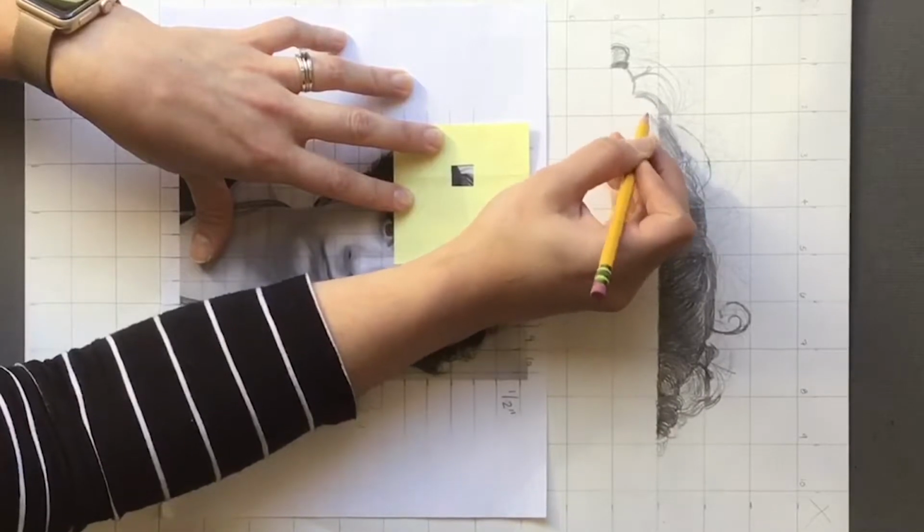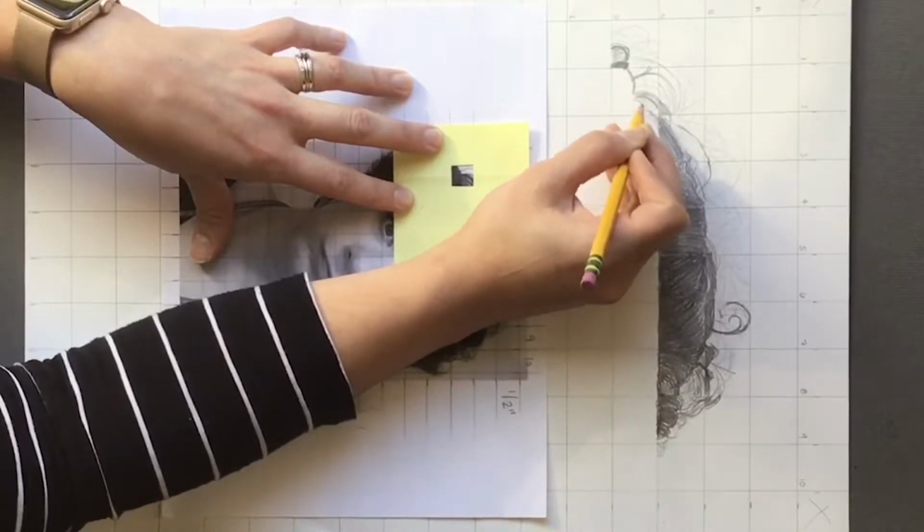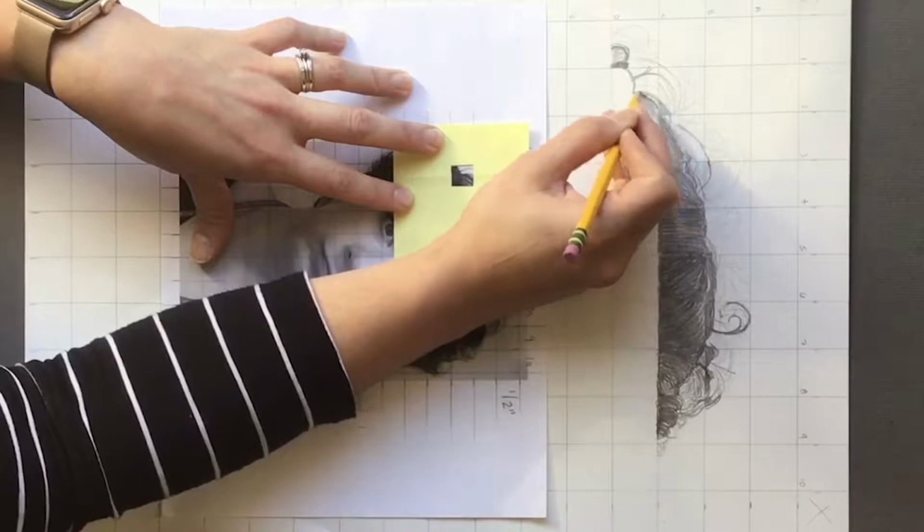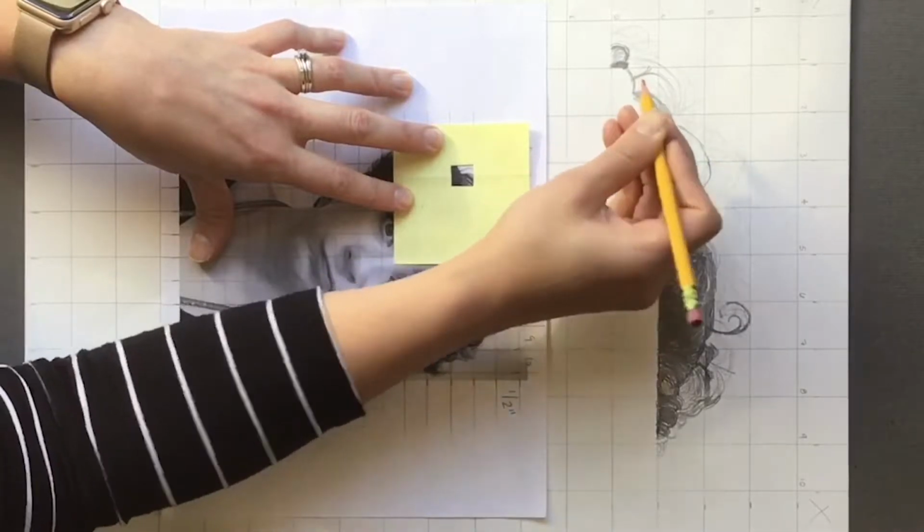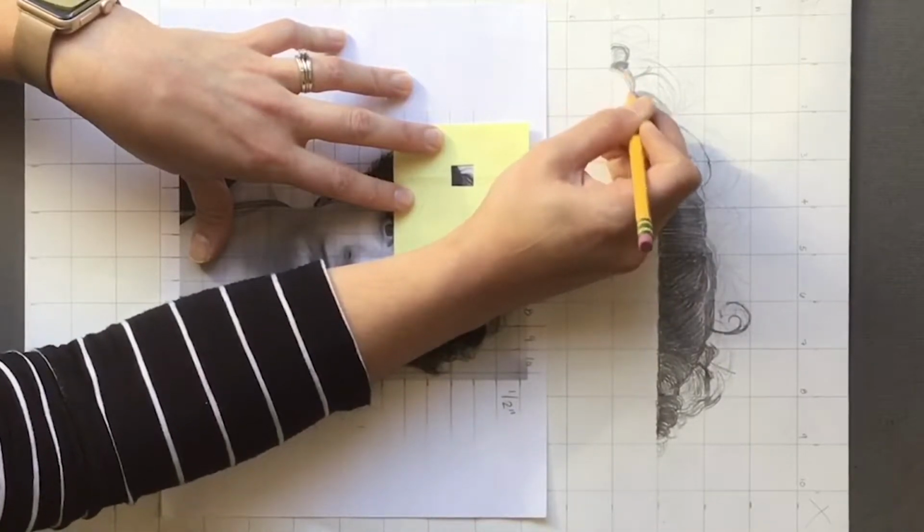So I'm going to go through, that must be like a curl that's showing some light through it. So those lines are not quite as dark, but then down here, this is like black.